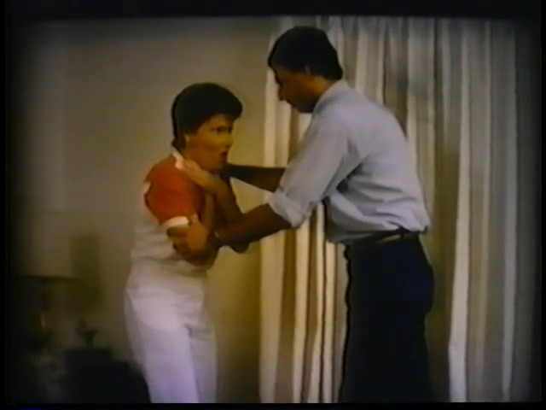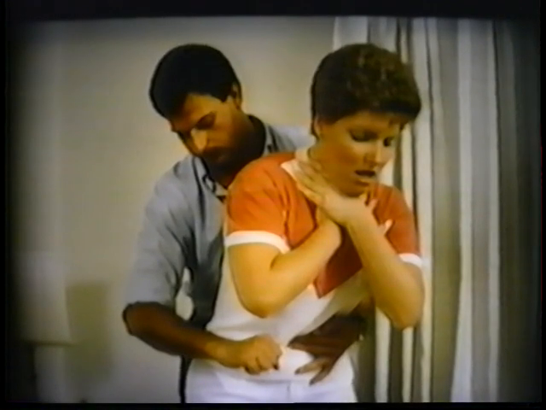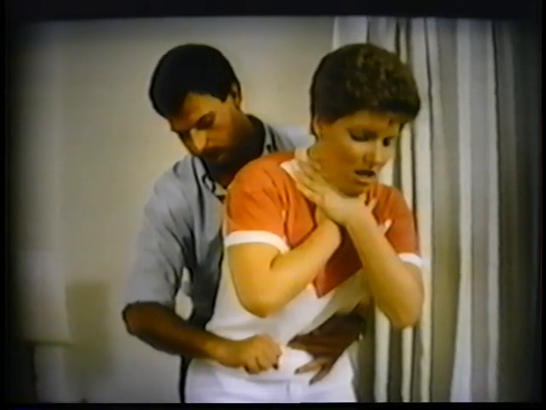If the victim can reply or is coughing forcefully, he still has good air exchange. Encourage his coughing, but do not interfere. If the victim is unable to answer, or if the coughing becomes ineffective and he cannot cough forcefully, the victim has poor or no air exchange.